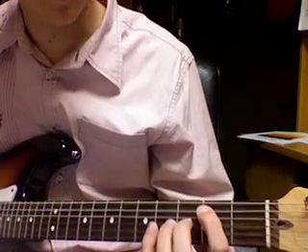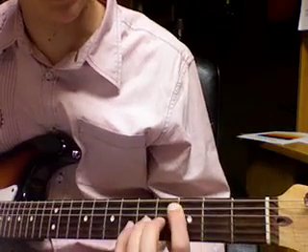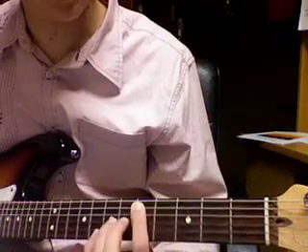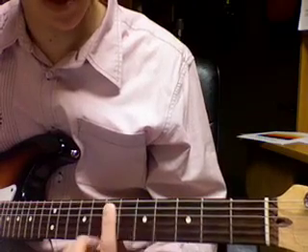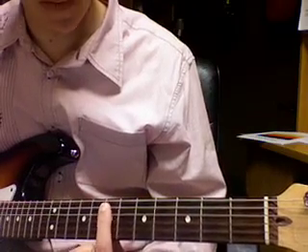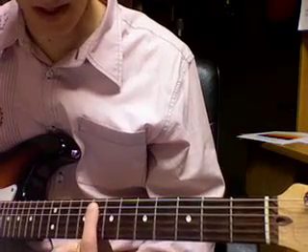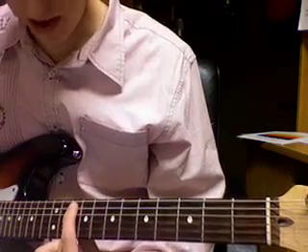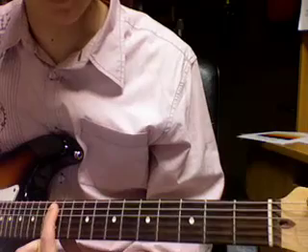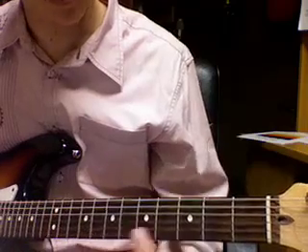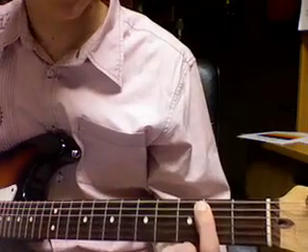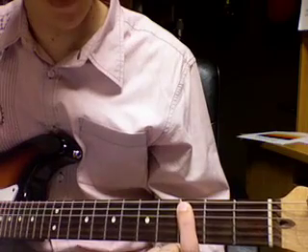A, B on the 2nd fret, C on the 3rd fret, D, 5th fret, E, 7th fret, F, 8th fret, G, 10th fret, then to your A again. Alright? Now, if you notice, from B to C, it's only 1 fret.